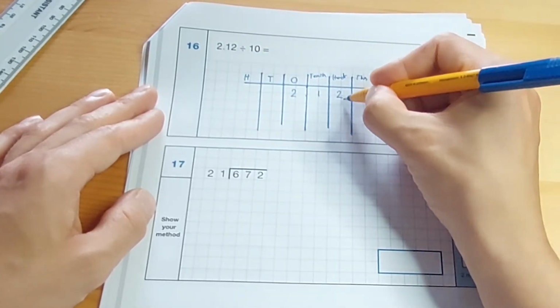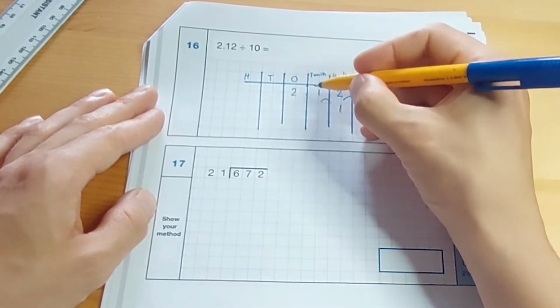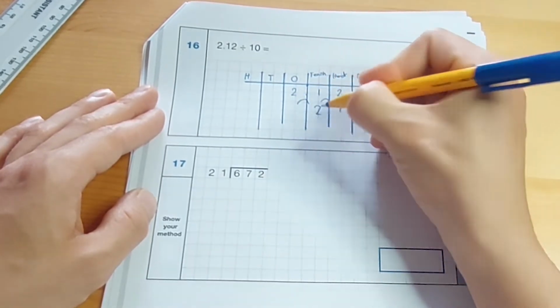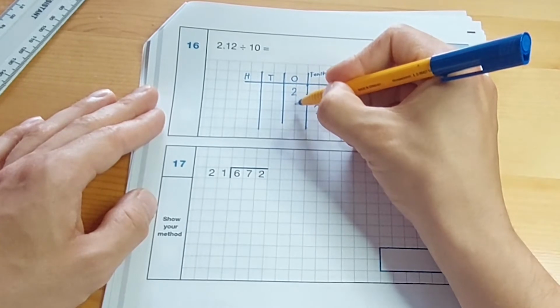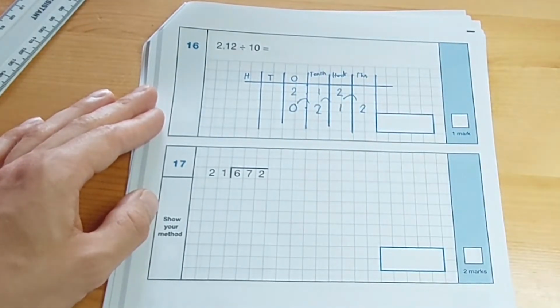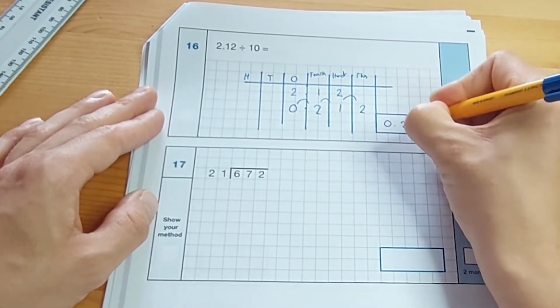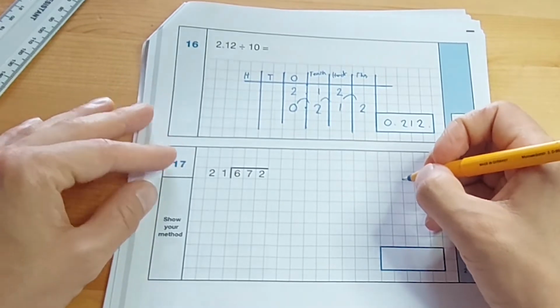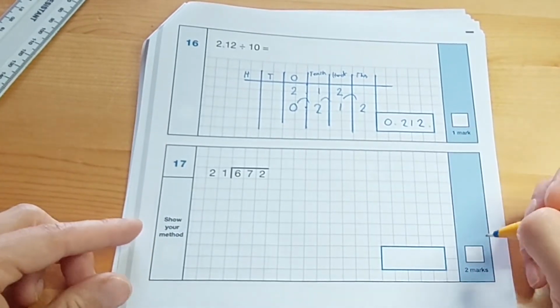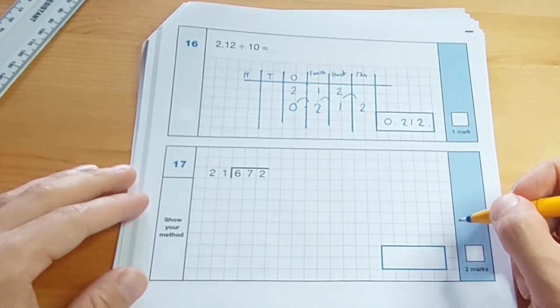So this number jumps to here, this number jumps to here, and this number jumps to here, giving us a final answer of 0.212.